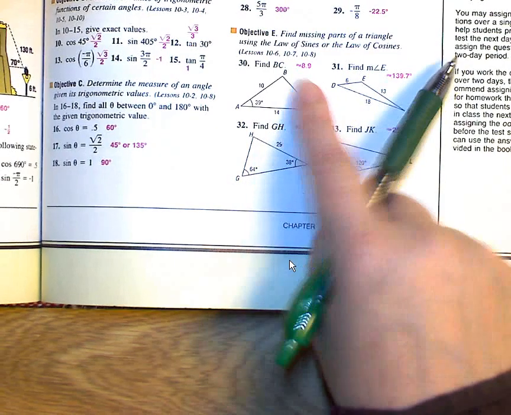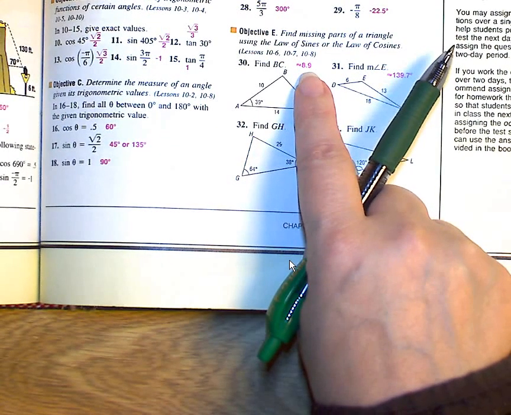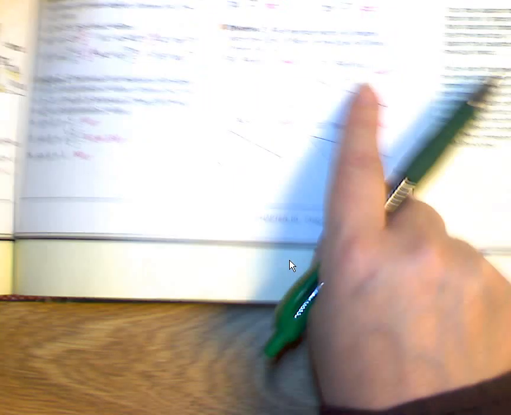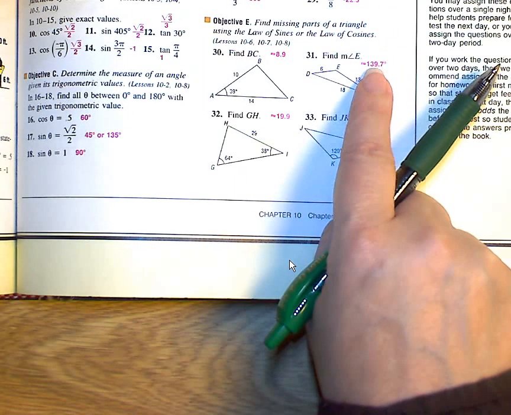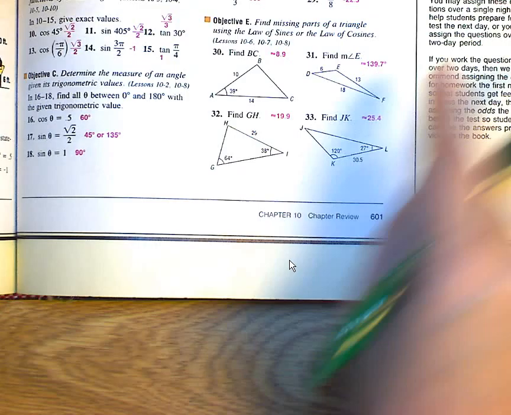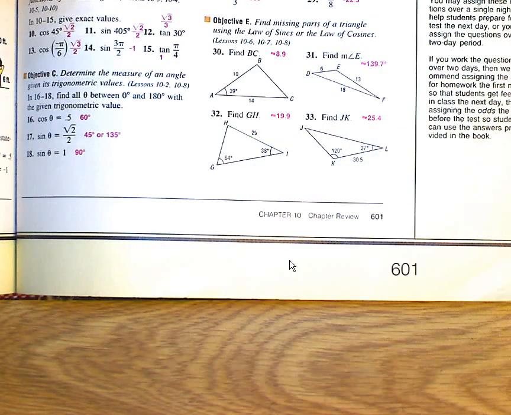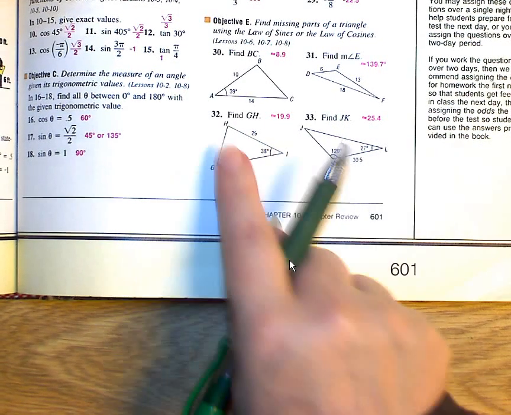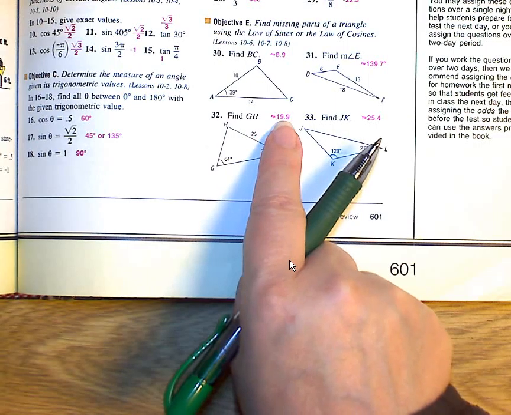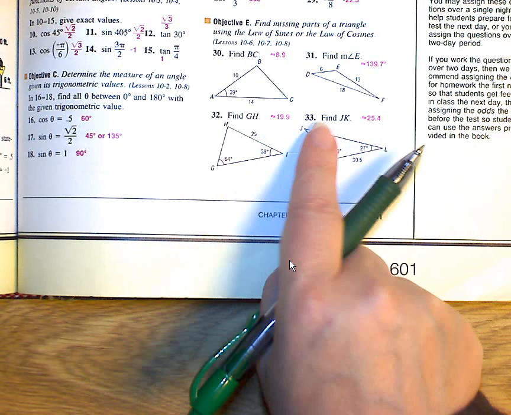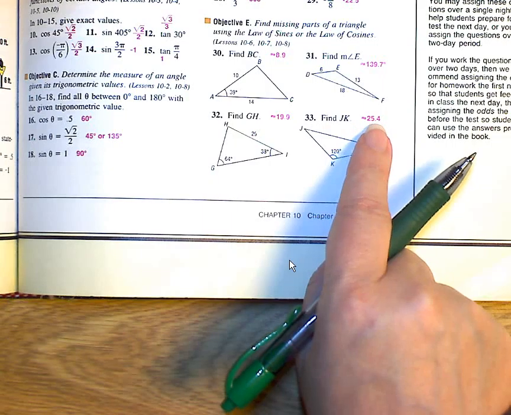30 is 8.9. 31 is 139.7. 31? Yep. 32 is 19.9. 33 is 25.4.